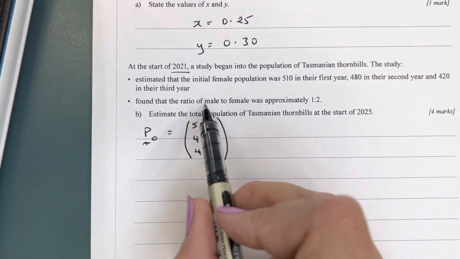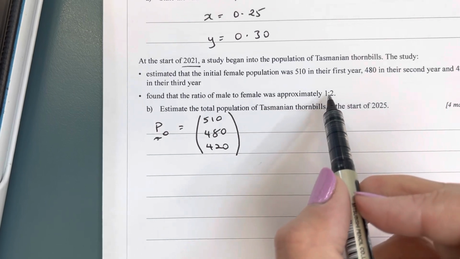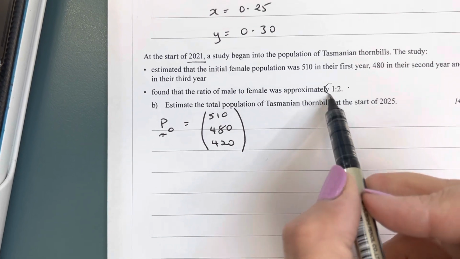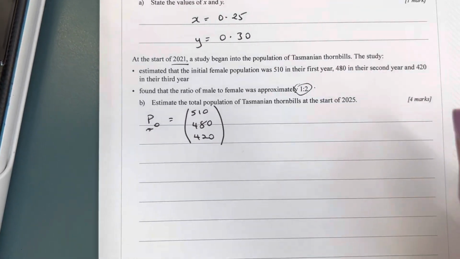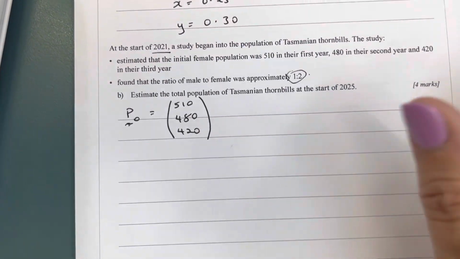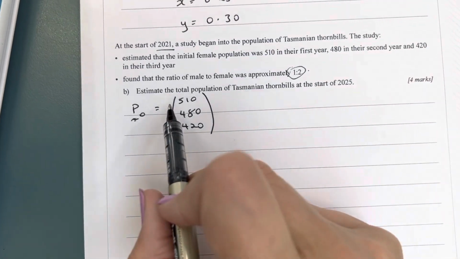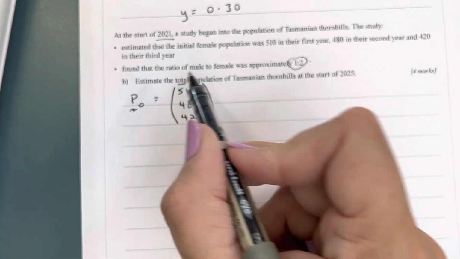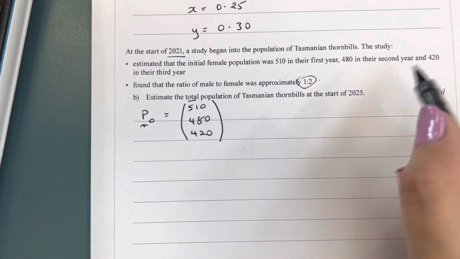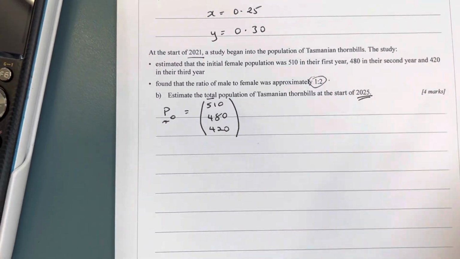Now it's found that the ratio of males to females was approximately 1:2. Okay, that will be important, that it's not 50%. Often in Leslie matrices we assume it's 50-50. It's not in this case. We want to find the total population, so total meaning male and female population of thornbills at the start of 2025.